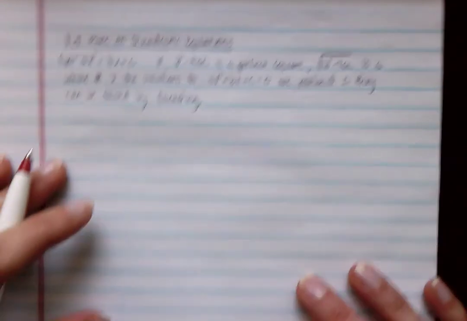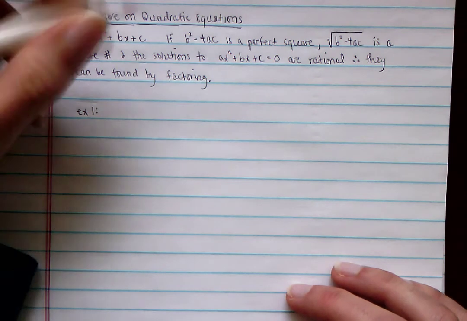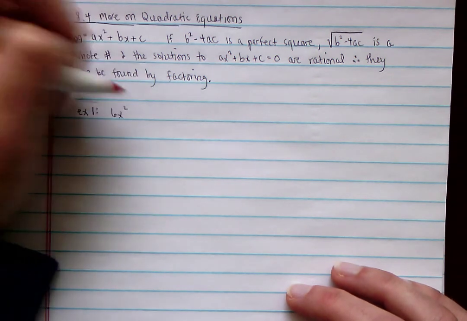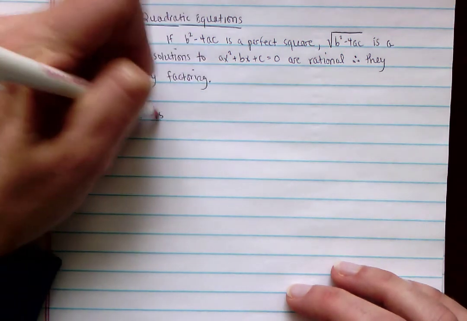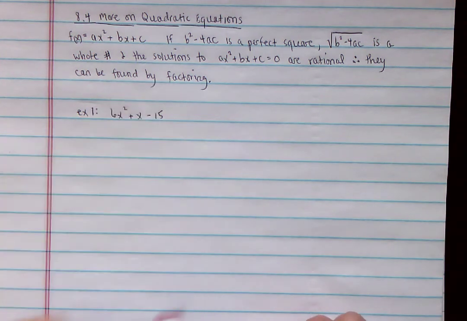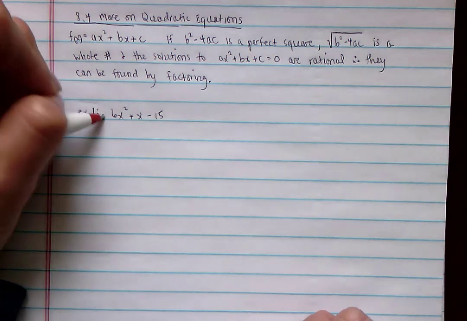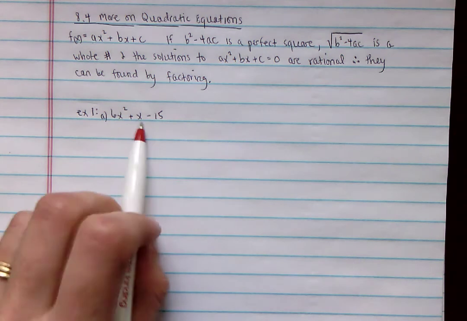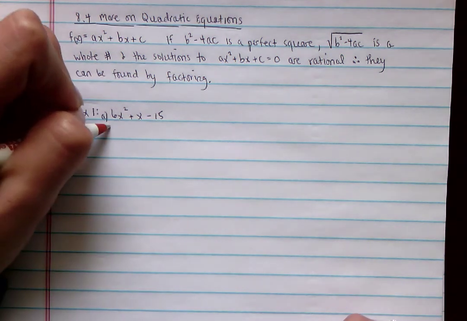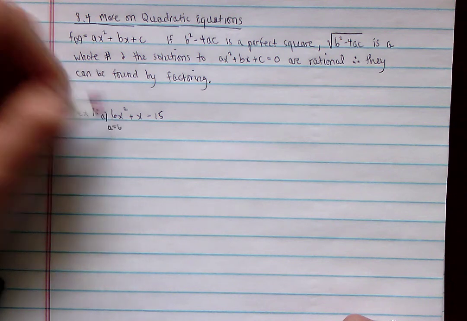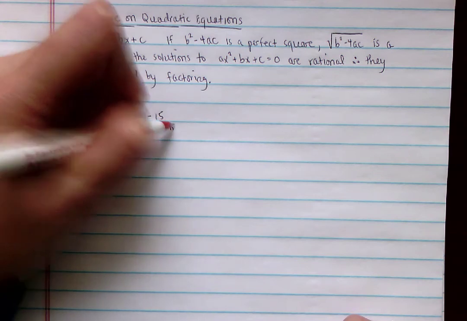Okay, so we're going to do an example here just to figure out if we can factor this quadratic. Let's see if we can factor it using this idea. Okay, so let's just consider this one. This one is actually example A. There's also another example on this one. And so again, identify A, B, and C. So A equals 6. B equals 1 in this case, and C equals negative 15.